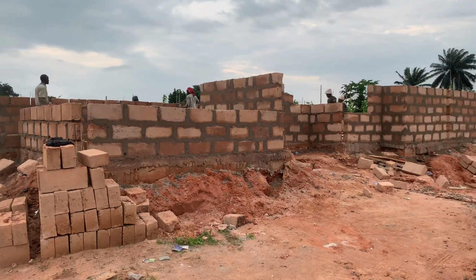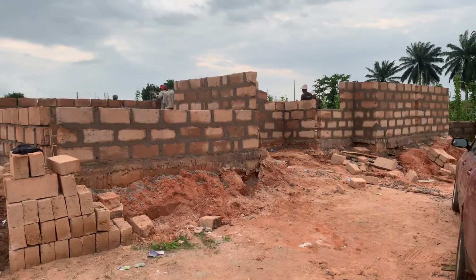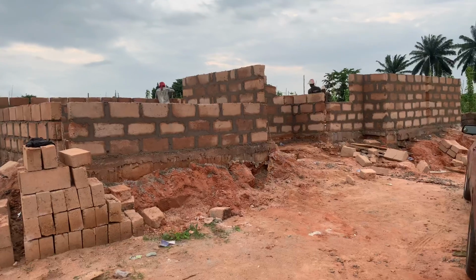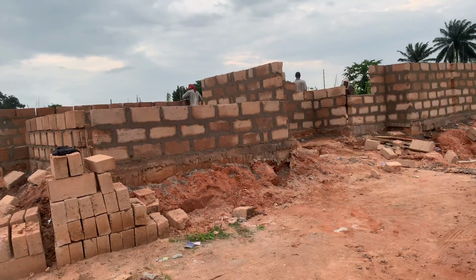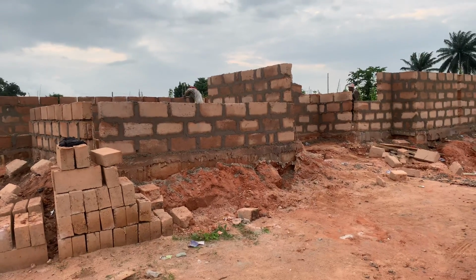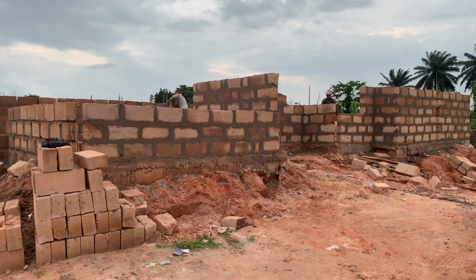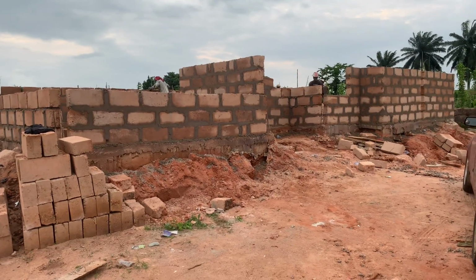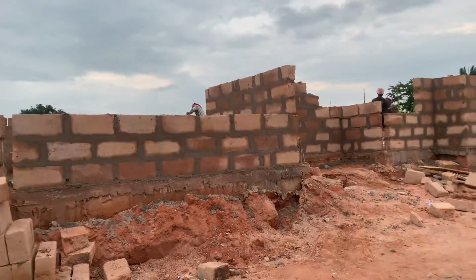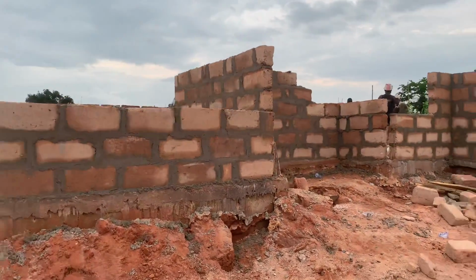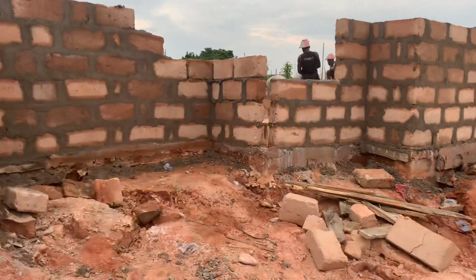This beautiful Tuesday evening right here in Benin City, Edo State, Nigeria. Yes, this evening I'm currently on a 6-bed bungalow that we are doing the forming from the DPC, and we're taking it down to the lintel level. The work started today from the DPC, and I'm going to be taking you on a tour of this property.